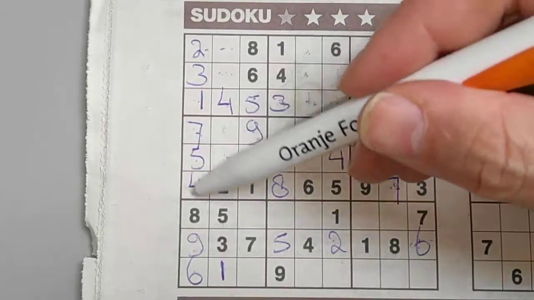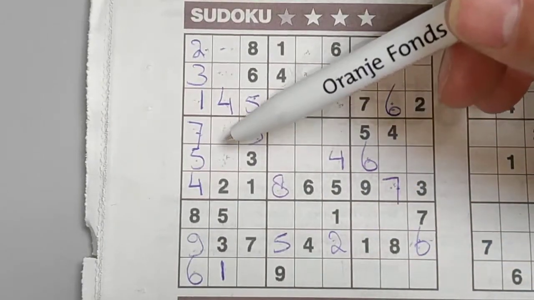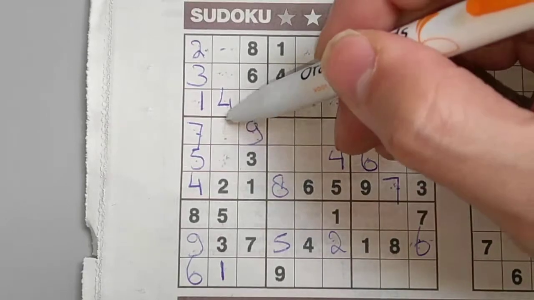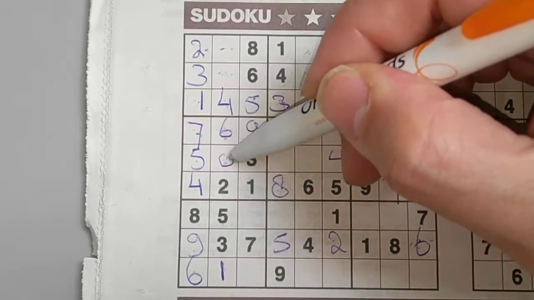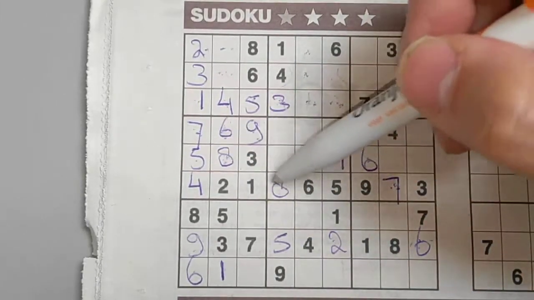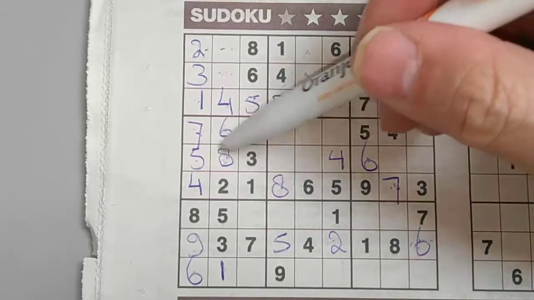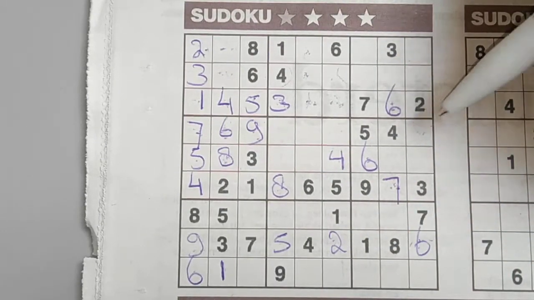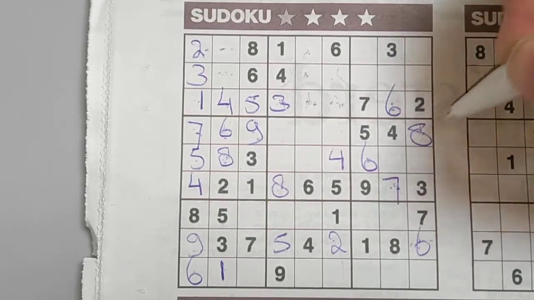2 boxes are missing in this big square for the numbers 8 and 6. Now we have a 6 there, so no 6 here. 6 should be here, and 8 goes there. 8 in this row, 8 in the middle row. So in the row above, the only place for the 8 should be here.